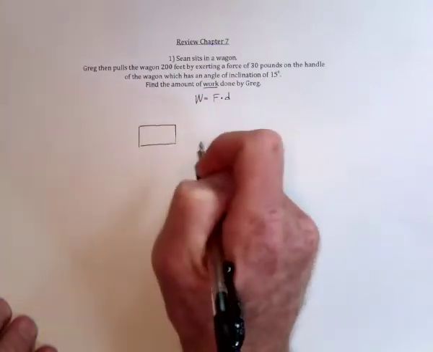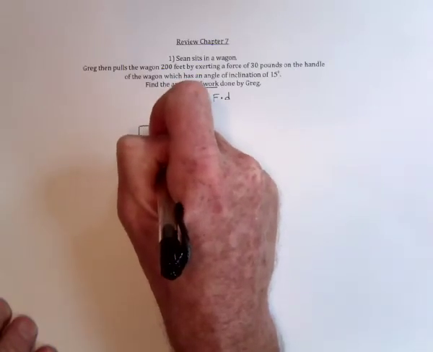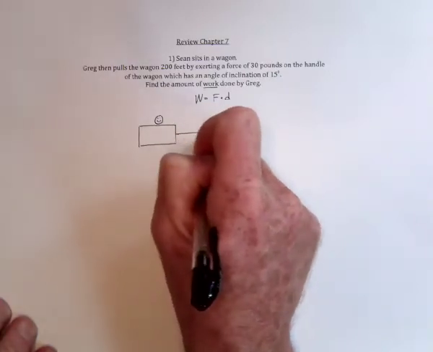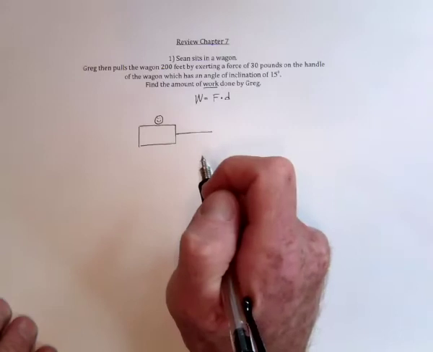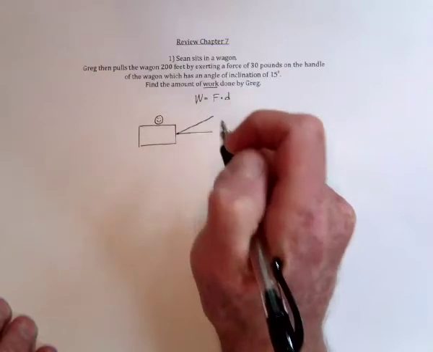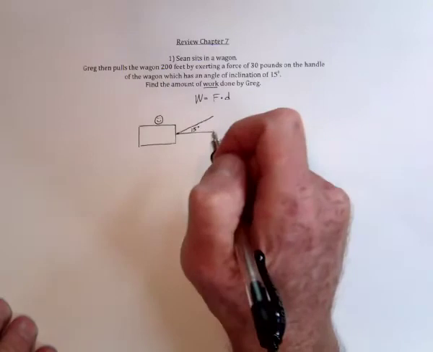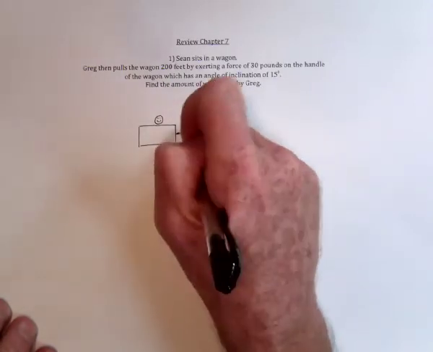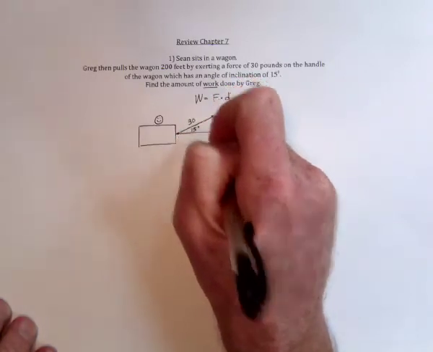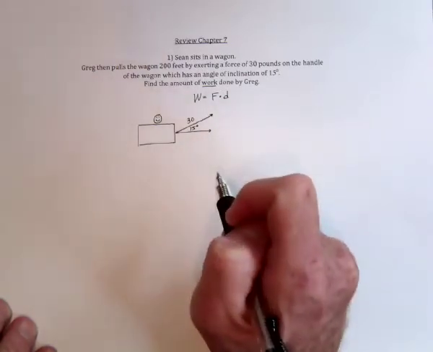So here's the wagon, and Sean, the happy kid, is sitting in the wagon. And if you look at the horizontal, the handle is making a 15-degree inclination. So this is 15 degrees. And then Greg, which is me, is pulling with 30 pounds of force, and I'm pulling in that direction because I don't want to have to get on my hands and knees and pull it straight like that.